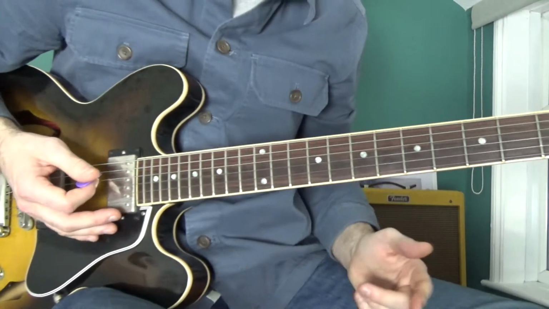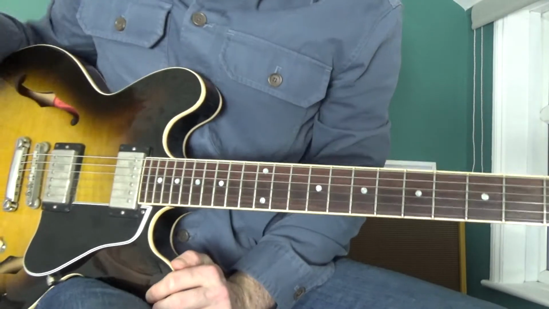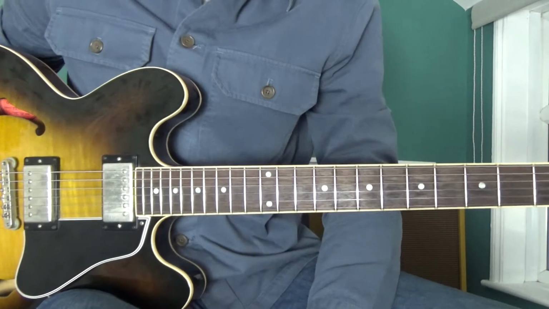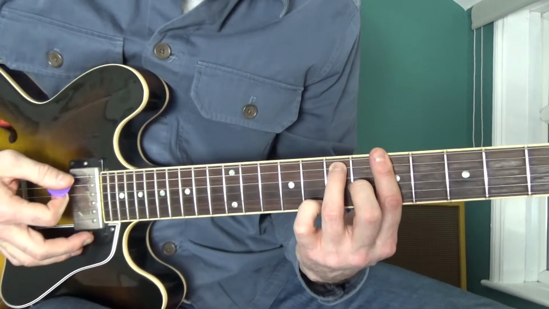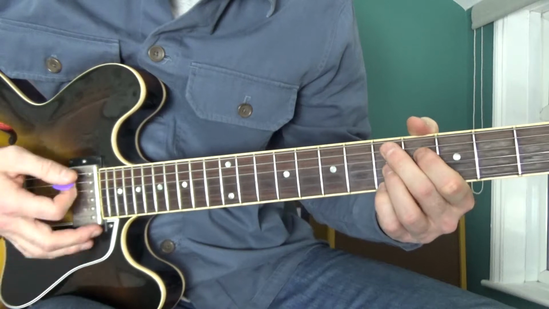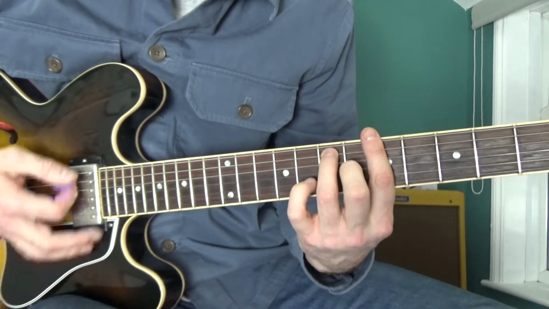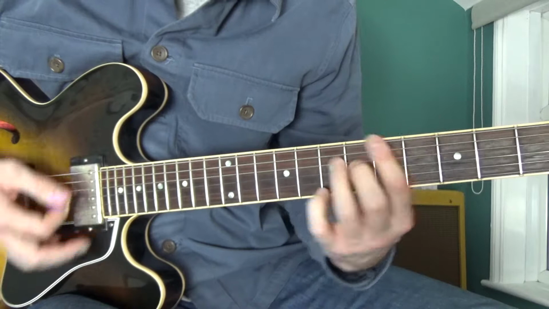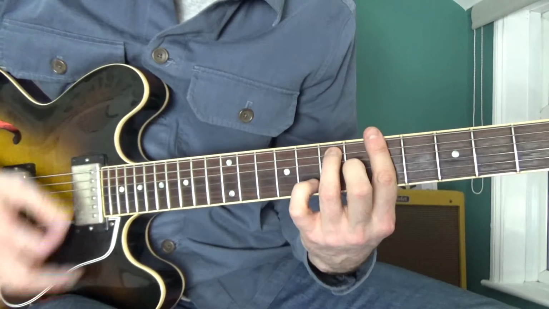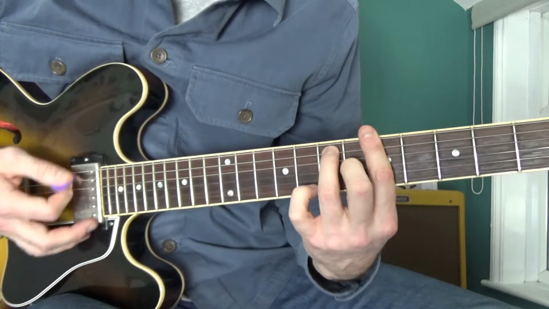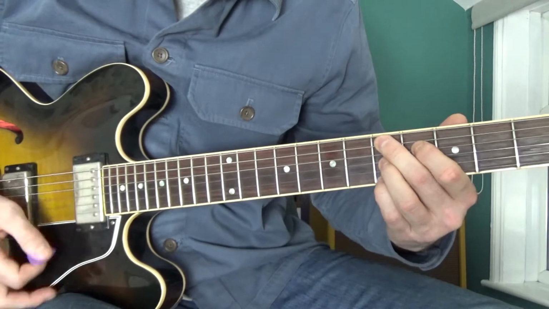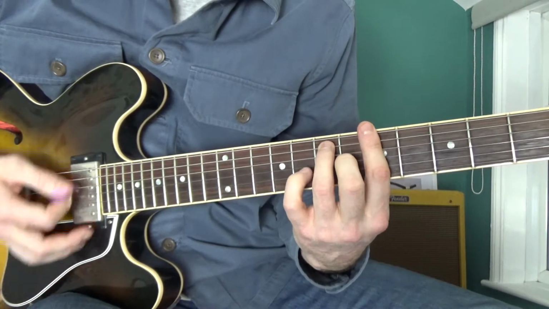Hi guys, today I want to show you a simplified version of a 1-4-5 dominant chord progression in A. And usually we'd play A7 to D7 to A7 again, back to D7 to A7, then a turnaround of E7, D7, back to A7.